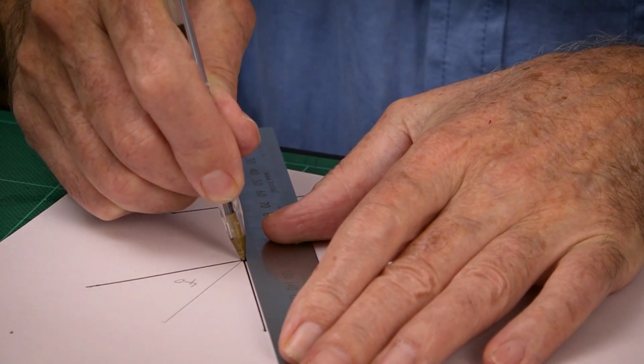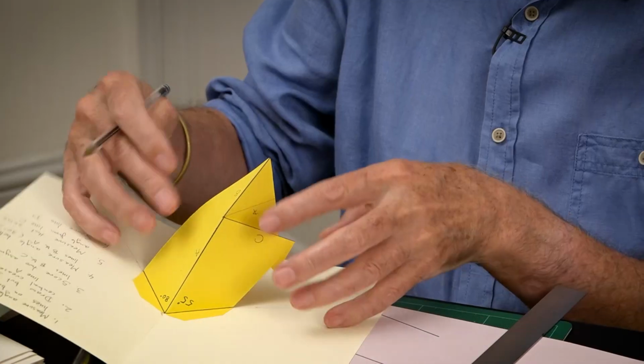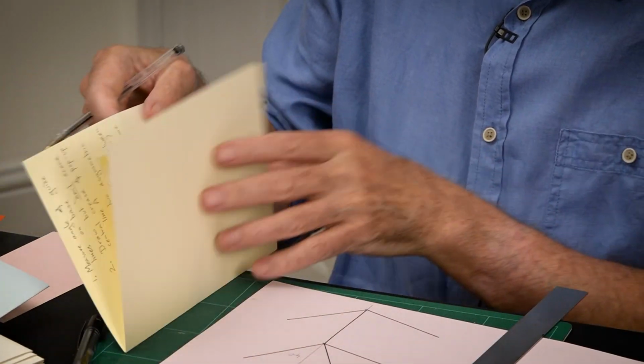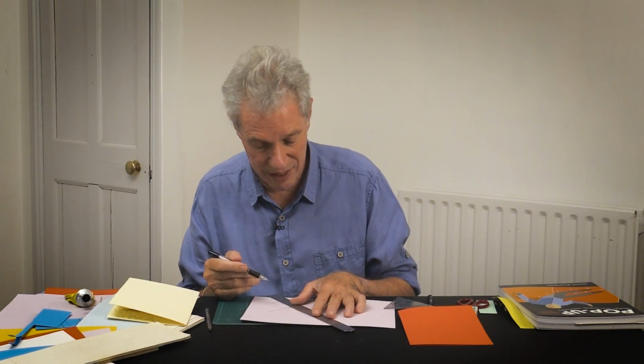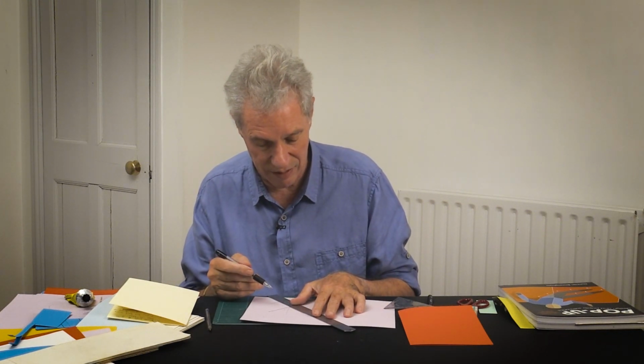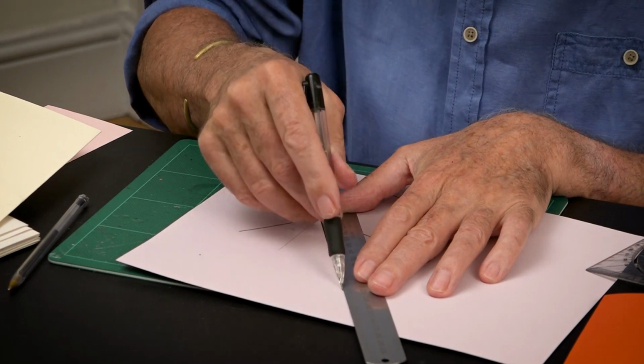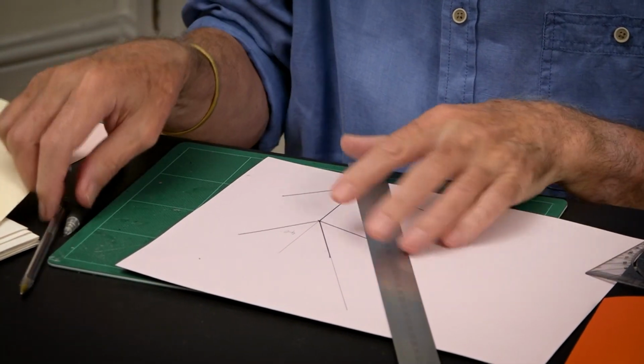We could stop there, which would give us one of these. It's just 2 stages of asymmetry. But if we want, we can take it on a 3rd stage. So we'll extend this line just as a guide. So this is now the equivalent of our starting line.